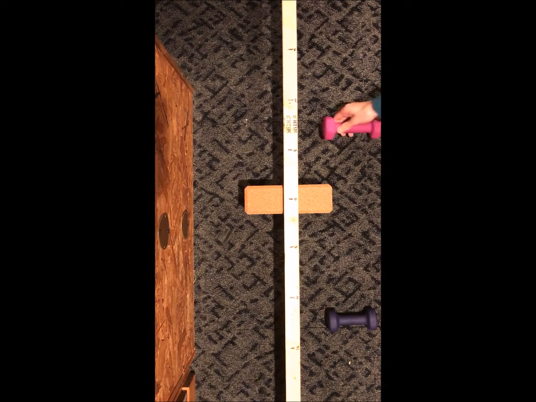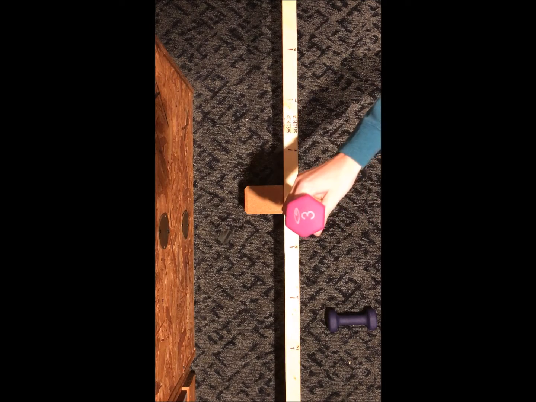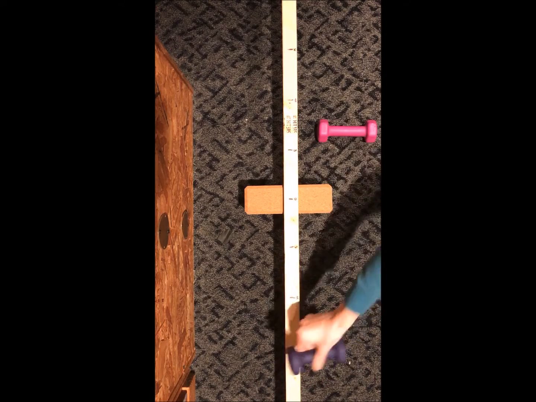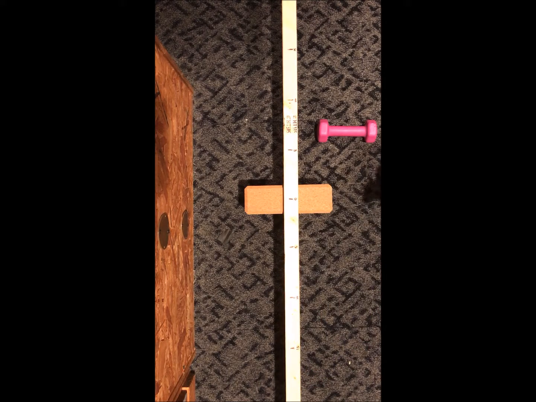Now, if that's equal to the torque on this side, then we have 30 inch-pounds is equal to 3 pounds times some distance x. So 30 divided by 3 is going to be 10 inches. So that means, theoretically, if I were to place my 3-pound weight at the 10-inch mark and my 2-pound weight at the 15-inch mark, then this rod should stay in equilibrium.